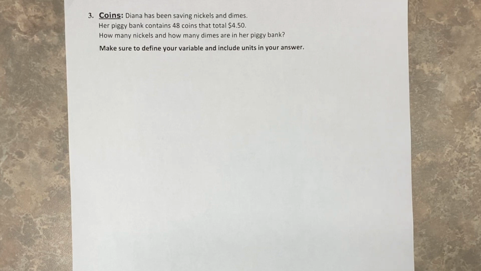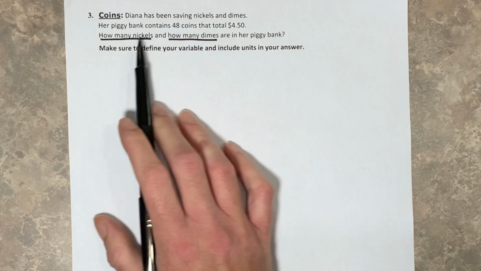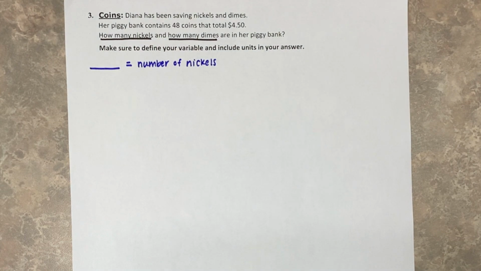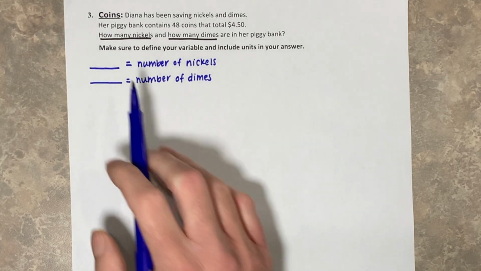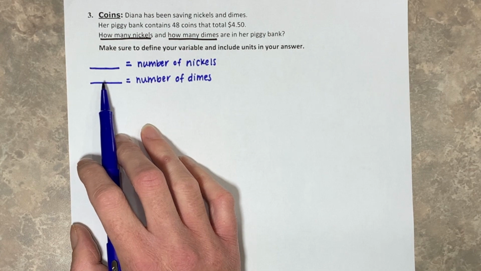So to start, I'm going to underline the unknown, what we are trying to find. We're trying to find how many nickels and how many dimes. So we're going to use a variable here to represent our two unknowns. We'll need to represent the number of nickels, and we need to represent the number of dimes. Now again, in chapter 1, we're going to try to solve these problems using only one variable. So let's let x equal either one of these. It doesn't matter. You will get the correct answer in the end either way.